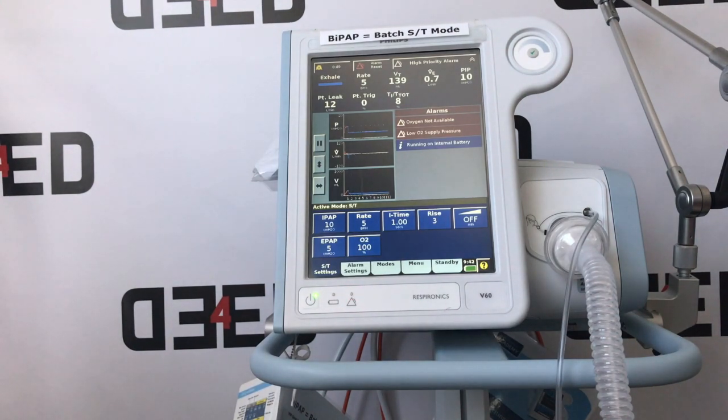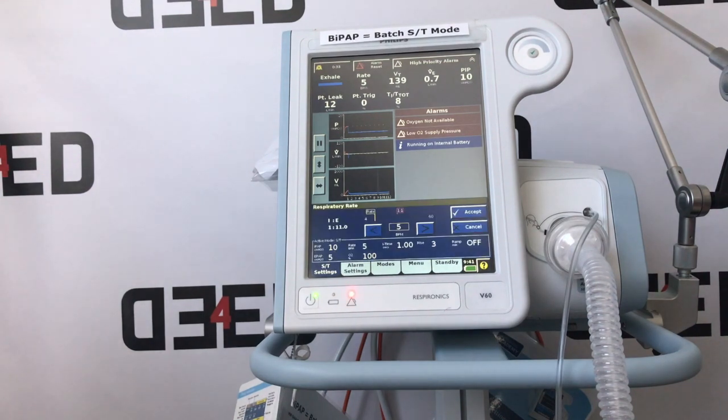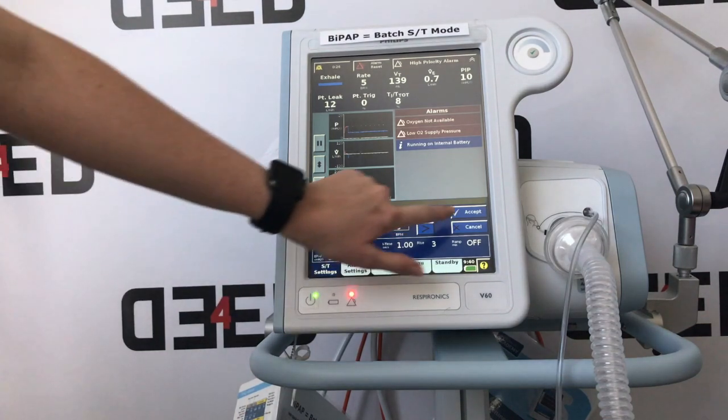The next setting is a backup respiratory rate. This machine should be used for spontaneously breathing patients, but as a backup, you can set the rate so the machine alarms when the patient drops their respiratory rate. Once again, select and change it by moving it up or down and hitting accept.